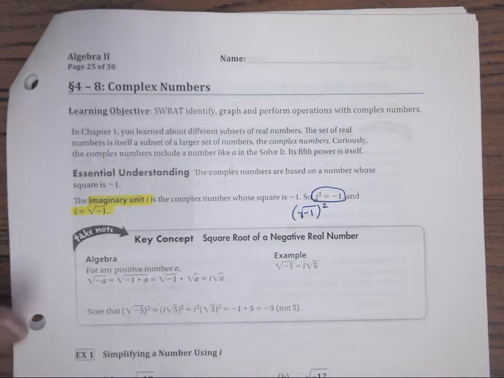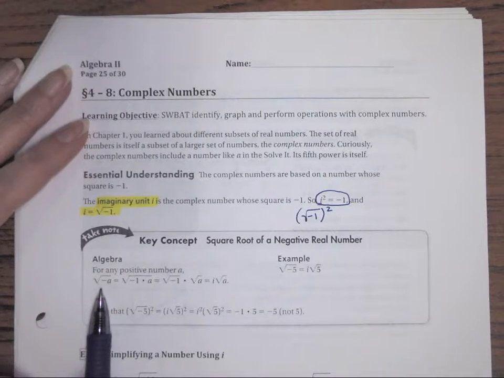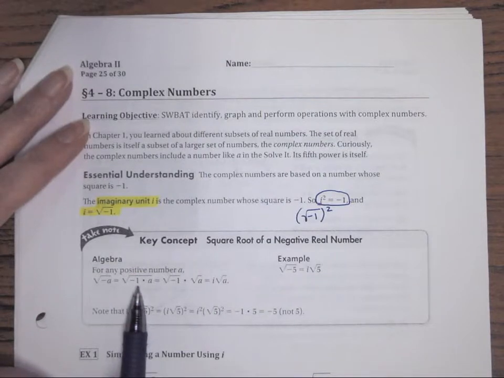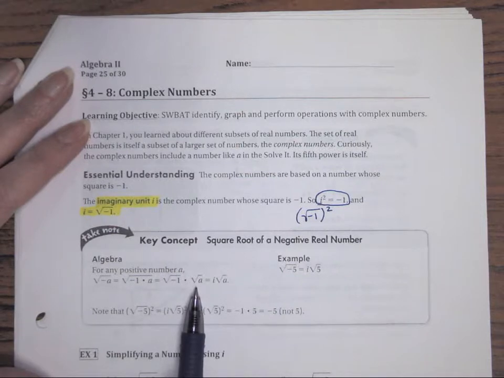So let me show you an example of how you can take a square root of a negative number using the imaginary number i. We're going to use our product rule for square roots that we had before. If you're taking the square root of any negative number, it's really negative 1 times the positive value of that number, correct? Which, using your product rule, splits it up into the square root of negative 1 times the square root of that number.